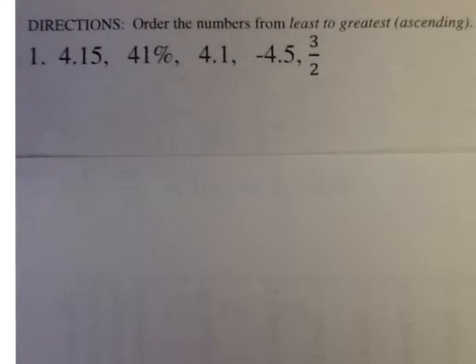4.15 is already a decimal. So I'm going to leave that and I'm going to move over to 41%. I'm going to Dr. Pepper it. So 41% as a decimal is 0.41. 4.1 is already a decimal, negative 4.5 is already a decimal, and now I'm going to change 3 halves to a decimal. Remember, it's numerator, divide, denominator to give us 1.5.